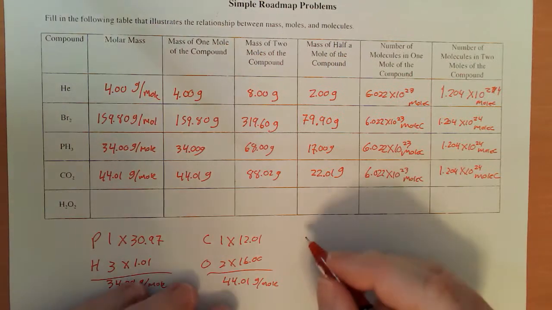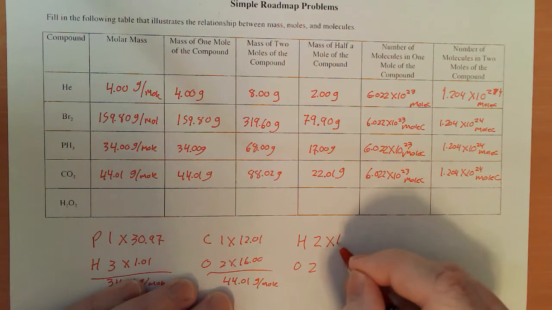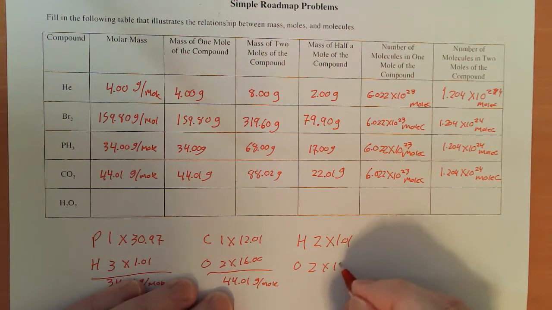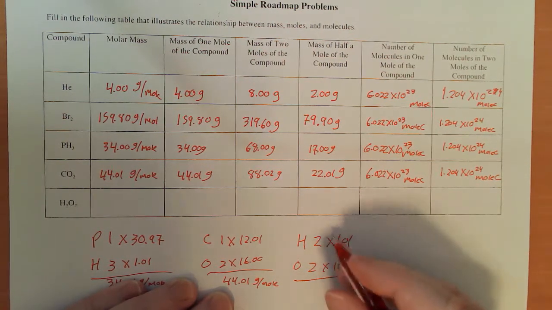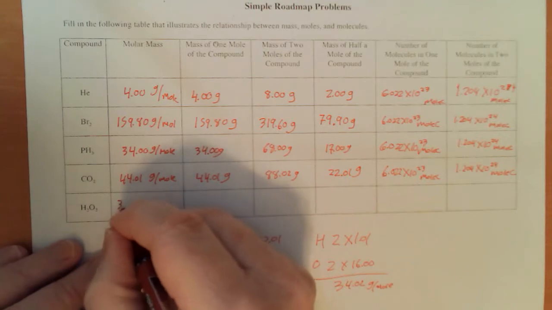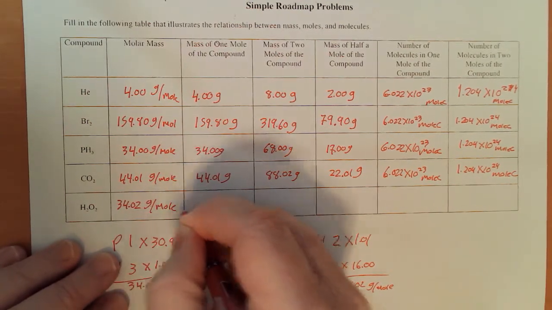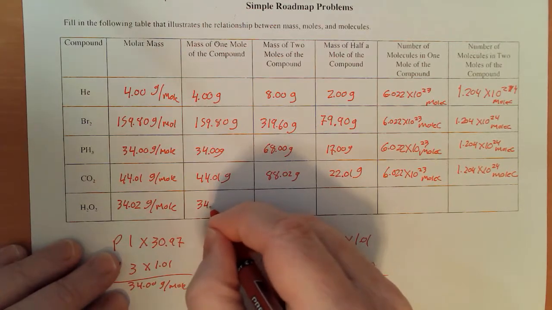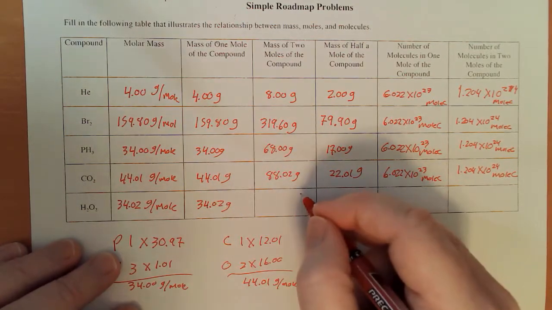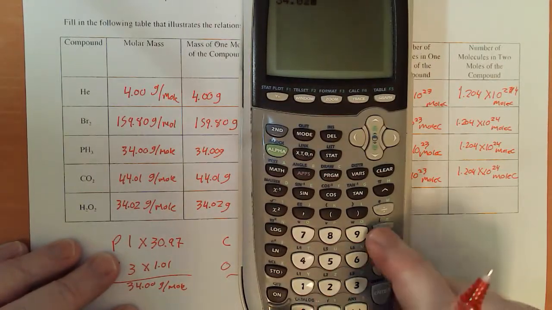H2O2, hydrogen peroxide, hydrogen, oxygen, 2 of each. 2 times 1.01, 2 times 16.0, 34.02 grams per mole. So 34.02 grams per mole is the molar mass, which means 1 mole weighs 34.02 grams. 2 moles, let's just check that out. 34.02 times 2, 68.04.